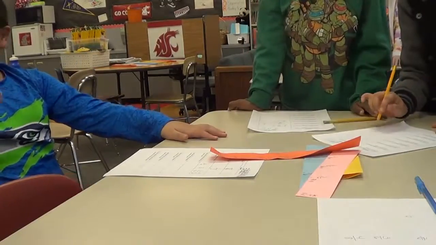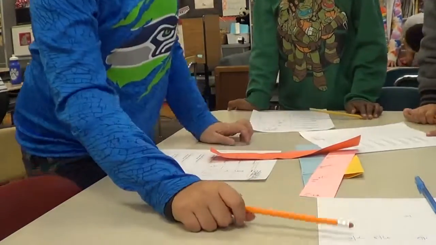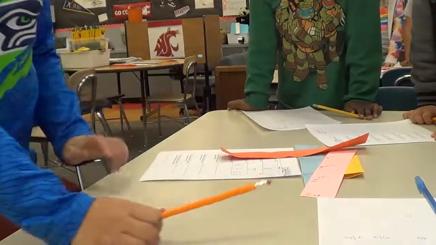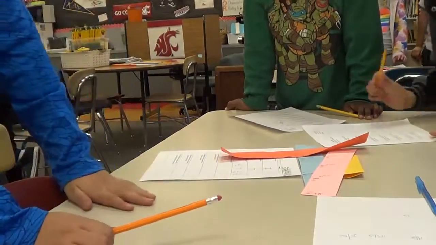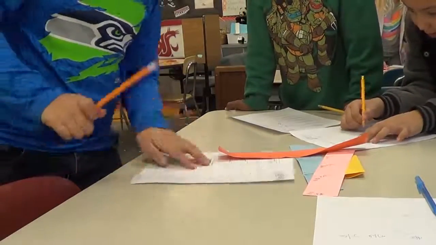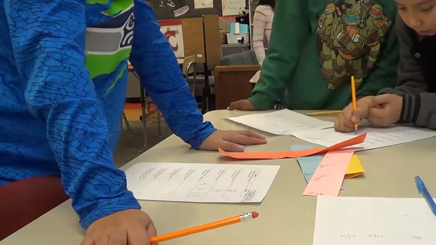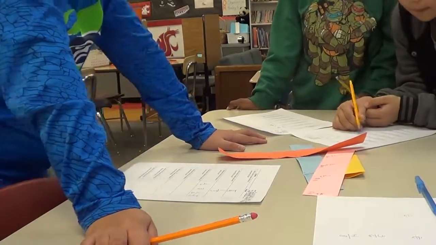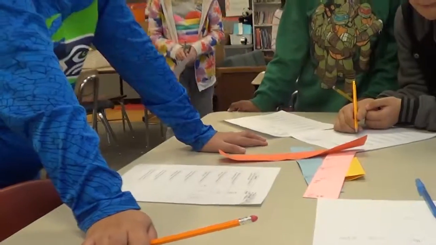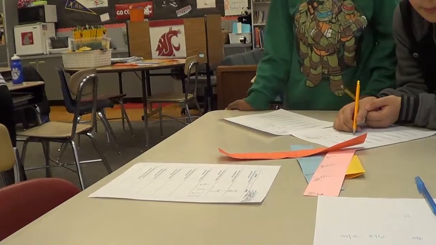So it'll be 4/8. Are you ready for your exit ticket? Okay. Second, 2/4 and a half. What other fractions are equal to... So here is your exit ticket.